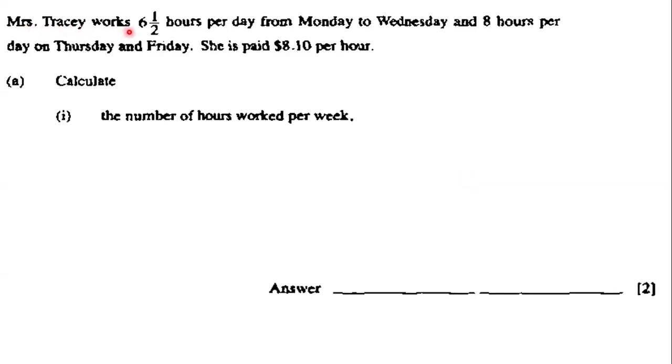Mrs. Tracy works 6.5 hours per day from Monday to Wednesday and 8 hours per day on Thursday and Friday. She is paid $8.10 per hour. Calculate the number of hours worked per week. For this question, they want us to determine how many hours she worked per week.